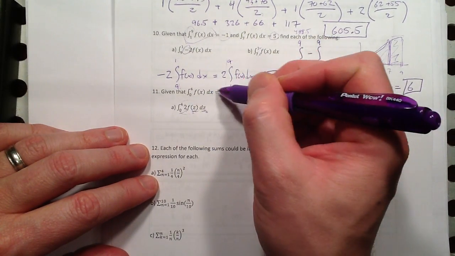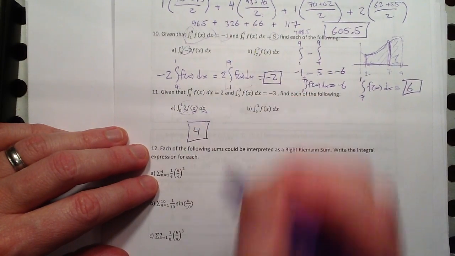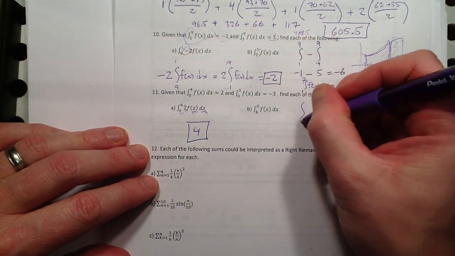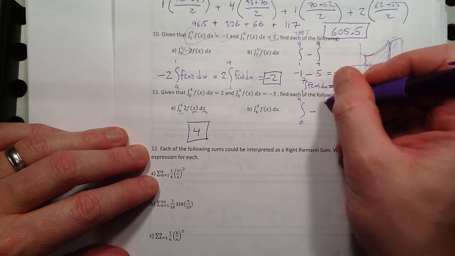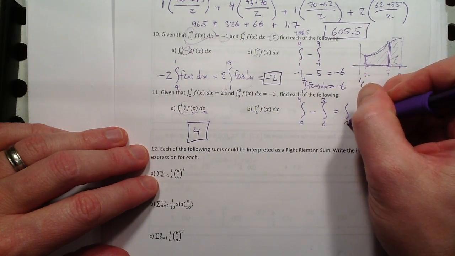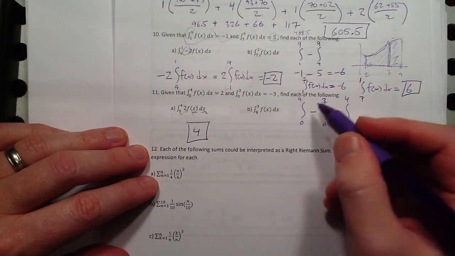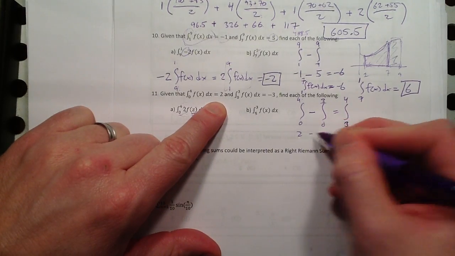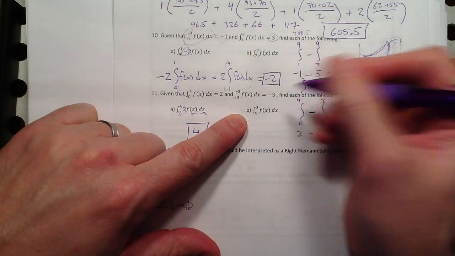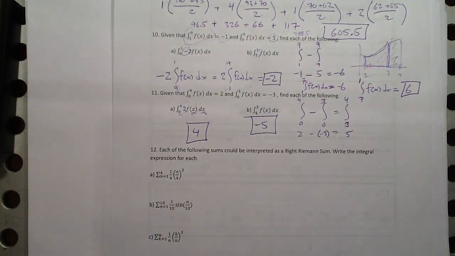So this is just 2 times that. So 2 times this. The 2 can come to the outside. So that's just 2 times 2, or 4. And then just like we did here, 0 to 4, if you subtract the area from 0 to 3, you're left with the area from 3 to 4, right? So that's 2 minus -3. So this area here is 5, but we want the upside down version of that, so that's -5.